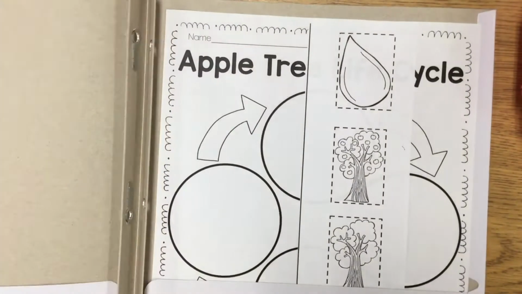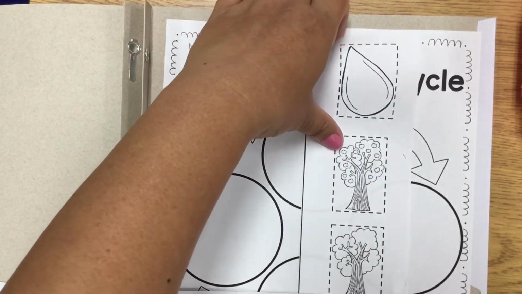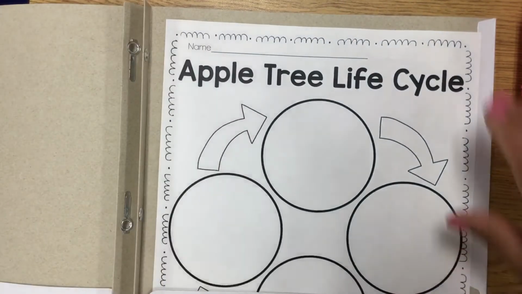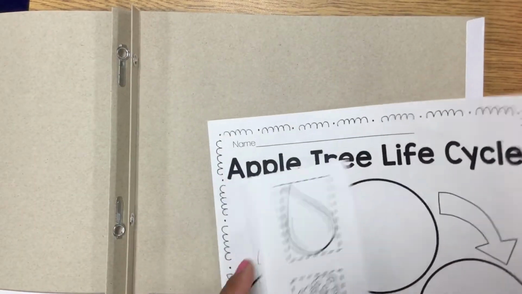Today is Friday, September 11th. And for today's lesson, you will need your white folder. And there should be only 2 papers left in the white folder, this little strip of paper. And it says Apple Tree Life Cycle. So take both of those out.